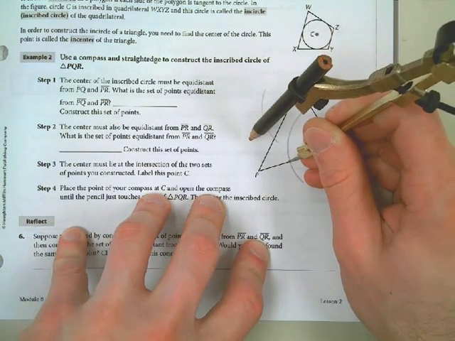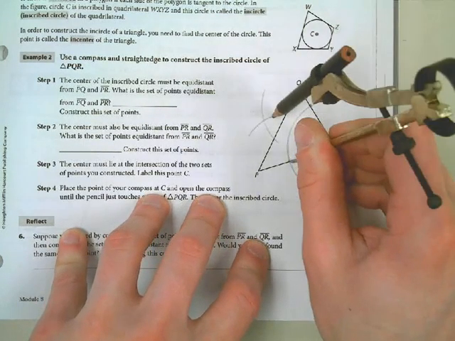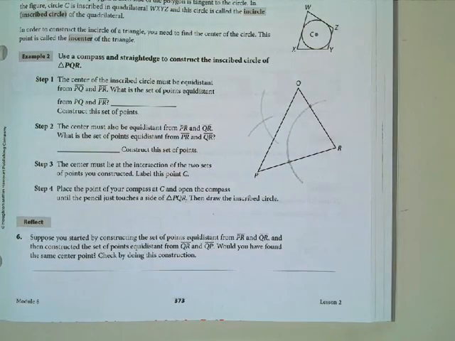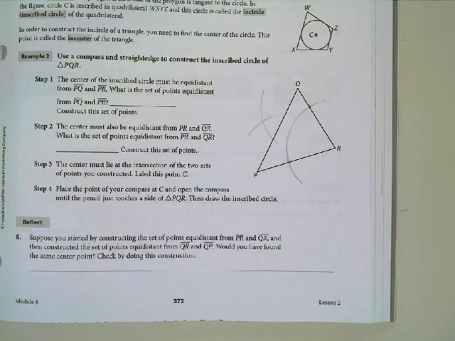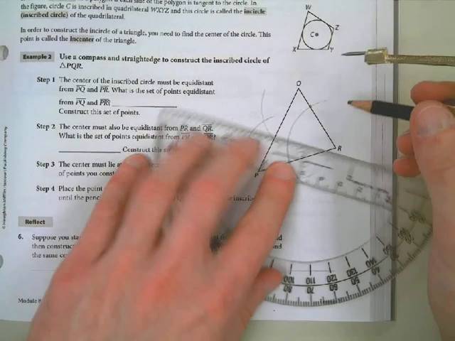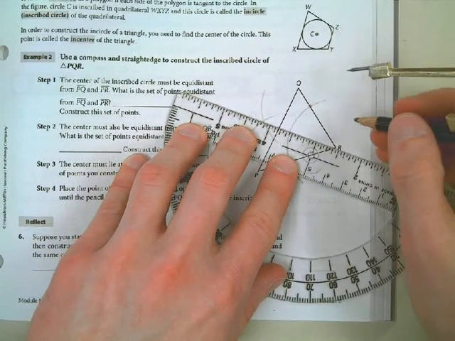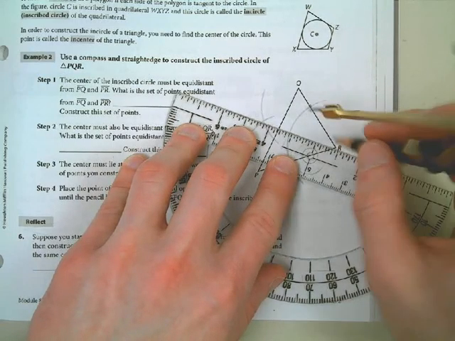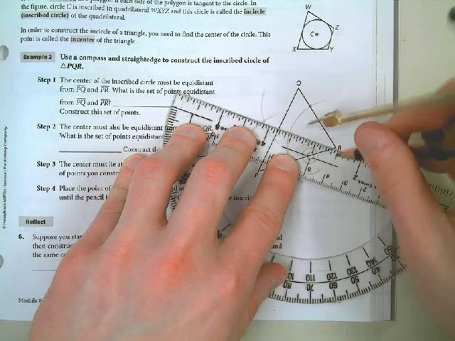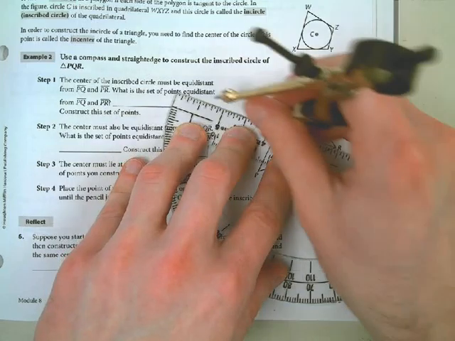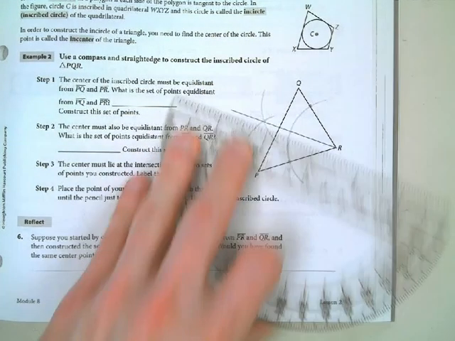Okay, so we'll go from R through the crisscross there. Okay, and draw right through, and there's your angle bisector. I did an okay job there.